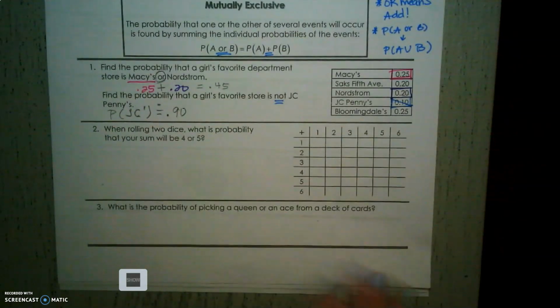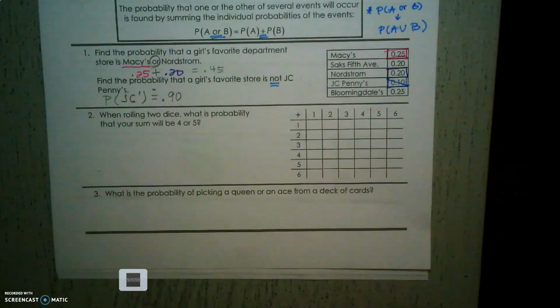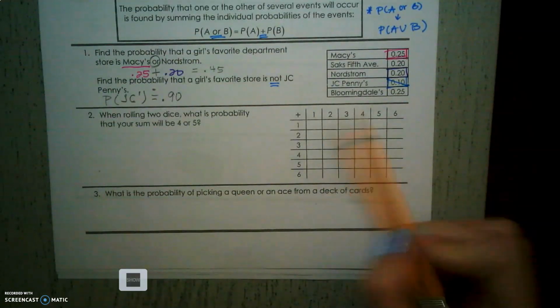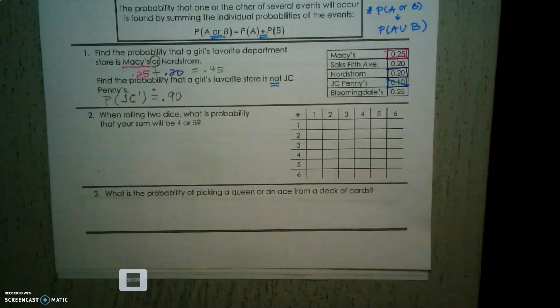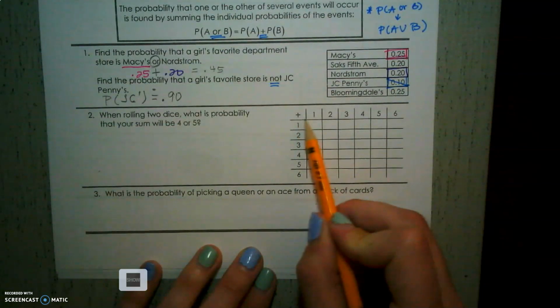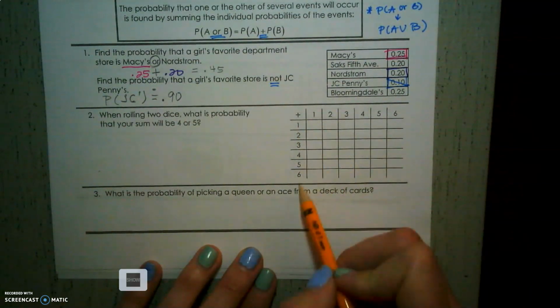When rolling a dice, what is the probability that the sum will be 4 or 5? This chart is very, very popular. I'll actually upload this chart so you can have a hard copy to continuously look at for this unit. It takes a hot second to fill out, but they want us to add the columns and the rows together.